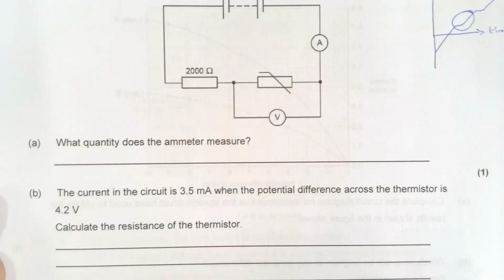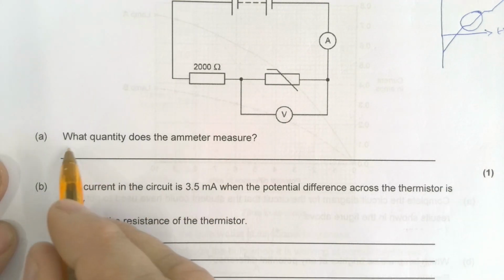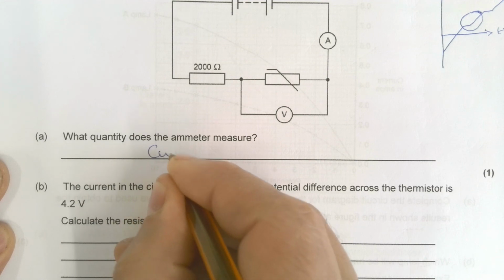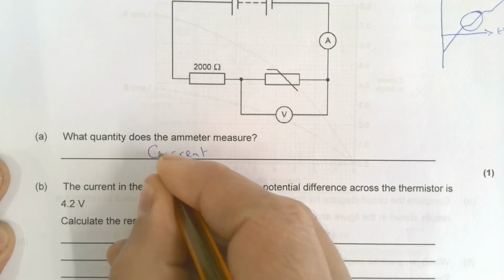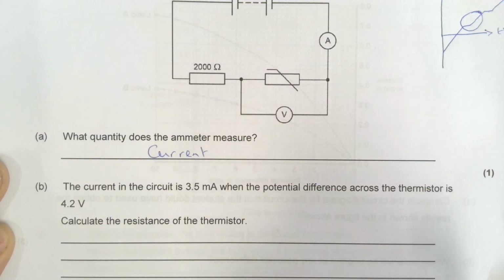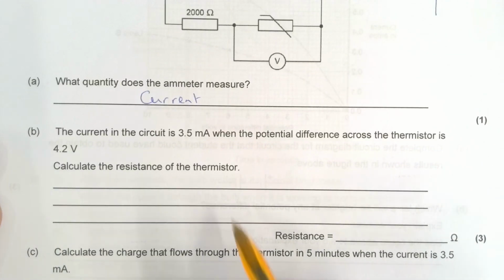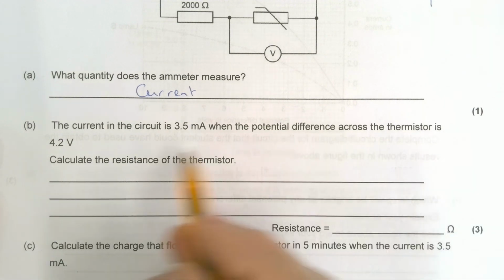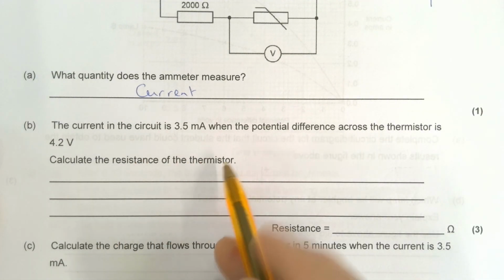So let's have a go through the answers. What quantity does the ammeter measure? Well, the ammeter measures current. The current in the circuit is 3.5 milliamps when the potential difference across the thermistor is 4.2 volts. Calculate the resistance of the thermistor.